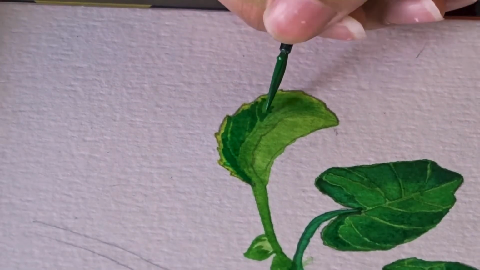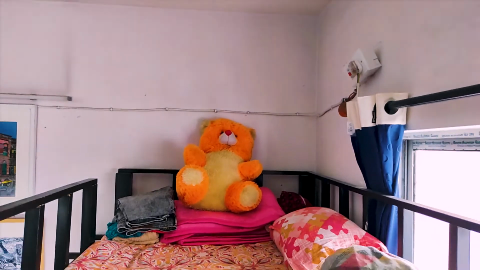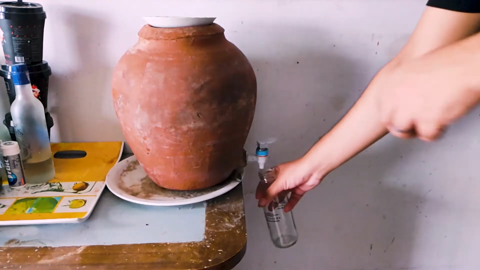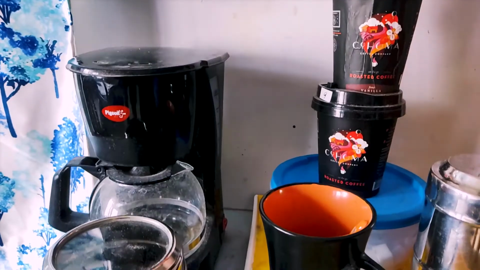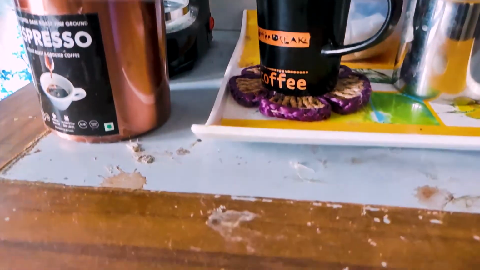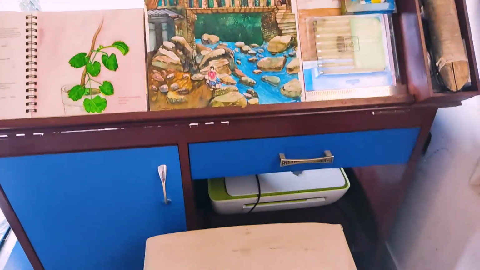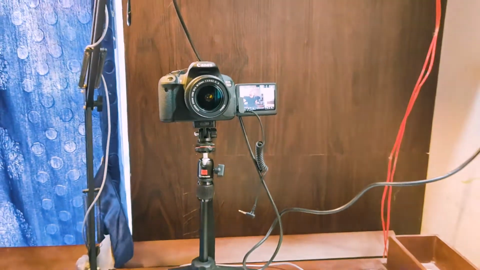I mean, this room has literally everything that someone needs to live and work. Like, you can count it: a bunk bed, a drinking water storage, a coffee station, a perfect painting table, and a place to record videos, and a ton of art materials.